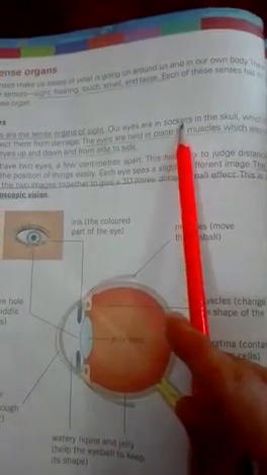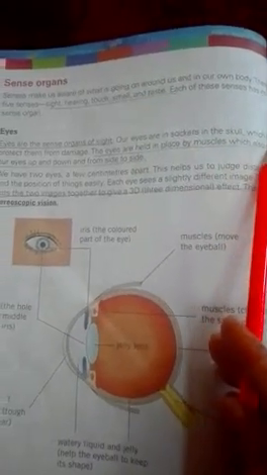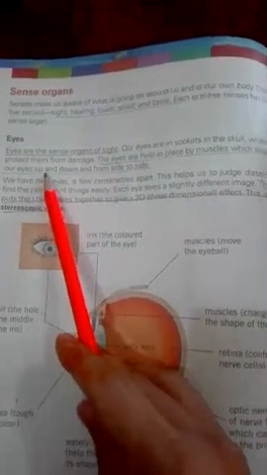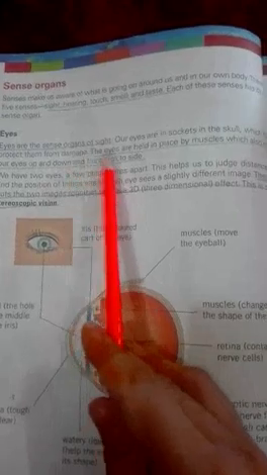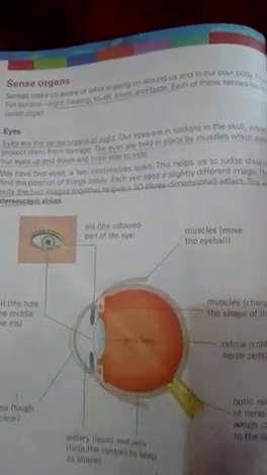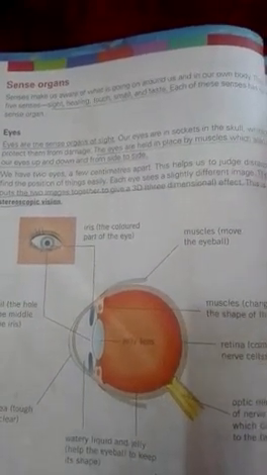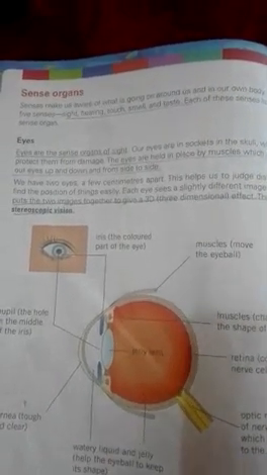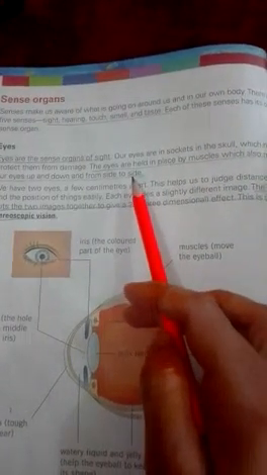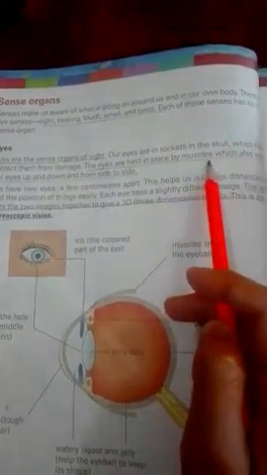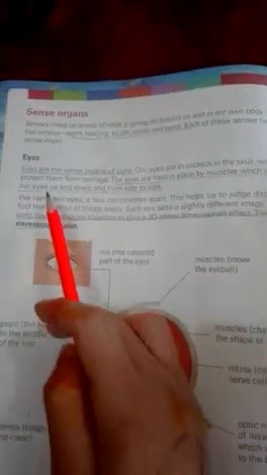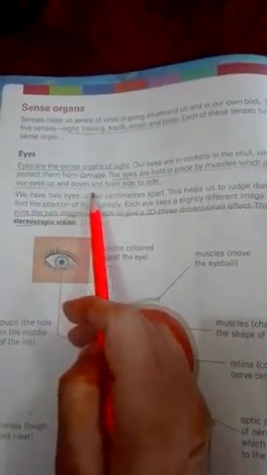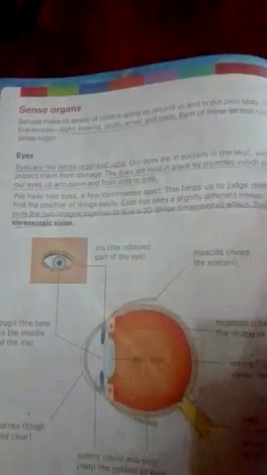Our eyes are in sockets in the skull, which help protect them from damage. The eyes are held in place by muscles, which also move our eyes up and down and from side to side.